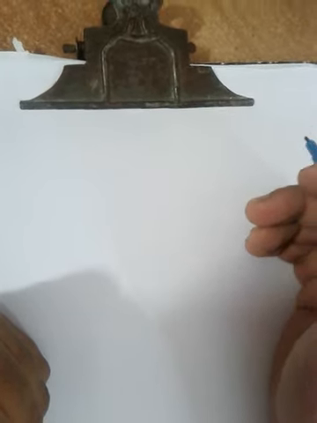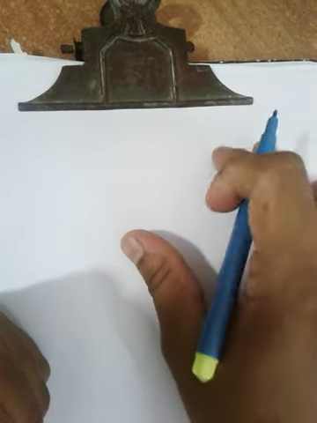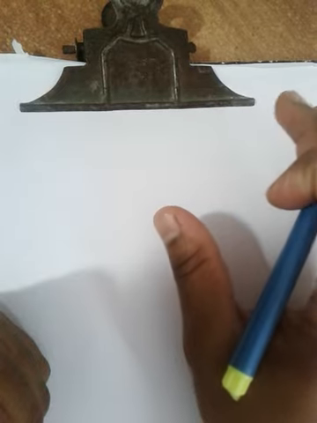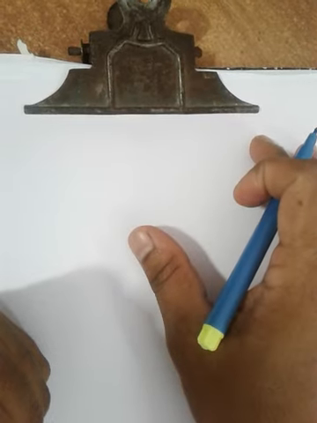See, question number 4. Exercise 12.1, question number 4. Find the area of a triangle, two sides of which are 18 centimeter and 10 centimeter. I'm not going to solve this question. I'm going to leave this question for you. You should do it yourself and check the answer at the backside. Do it as homework. But I will give you some hints on how to solve this question.